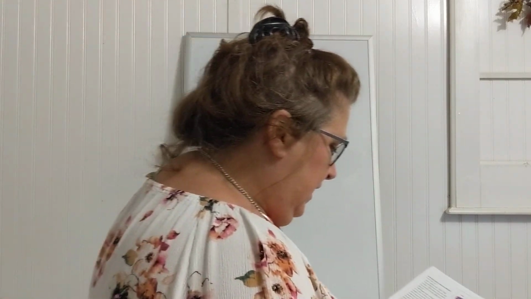So this is Math Lesson 45. In Math Lesson 45, we are going to start talking about multiples, and we are actually going to find the least common multiple.